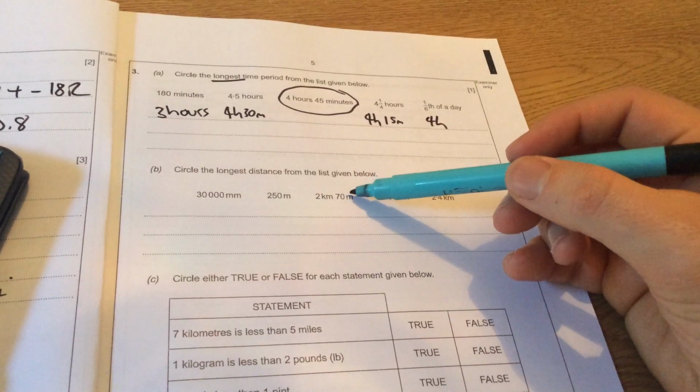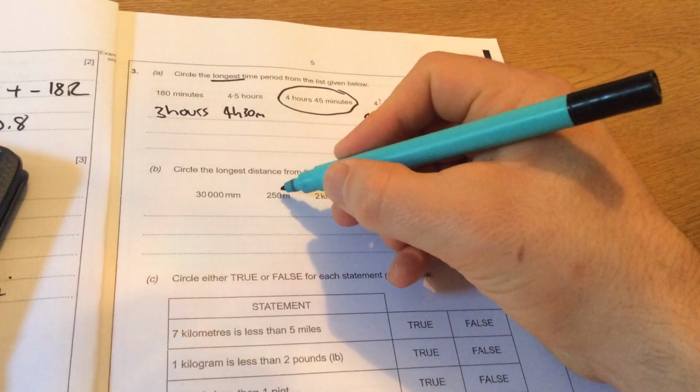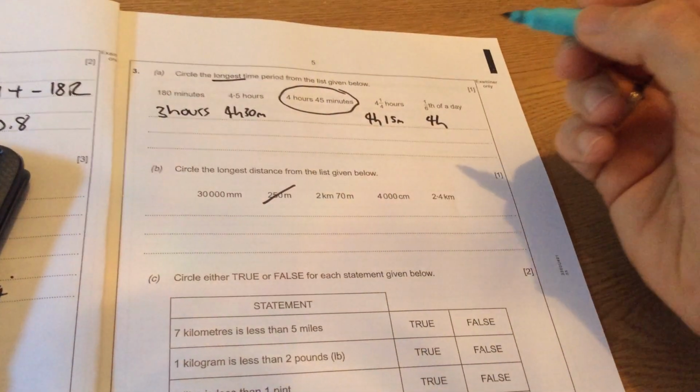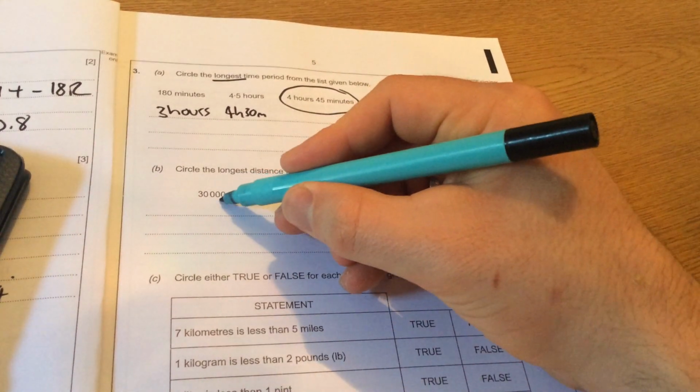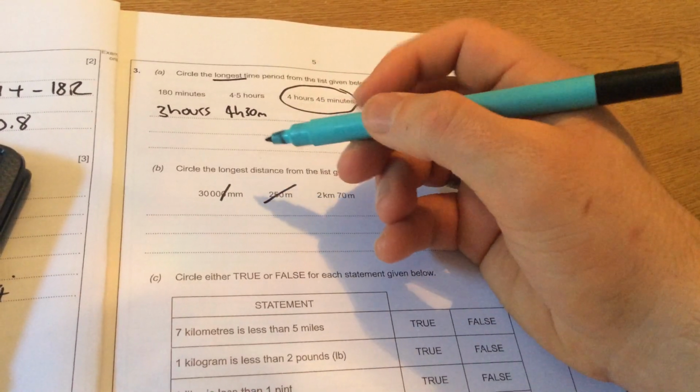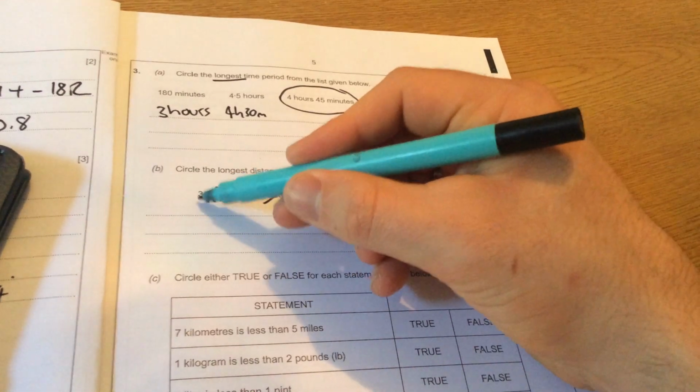Now, this is 2 kilometers and 70 meters. That's 250 meters, so we know that's much smaller, so that can go straight away. This one, if I put it in centimeters, you chop off 1 zero. If I want to put it into kilometers, I chop off 3 zeros. So that's 30.